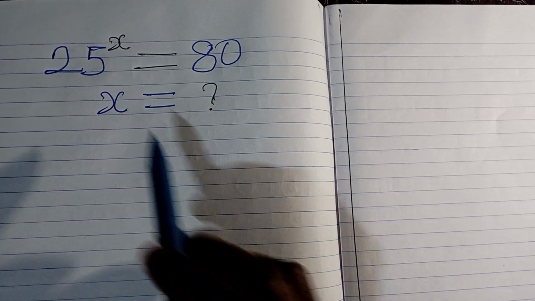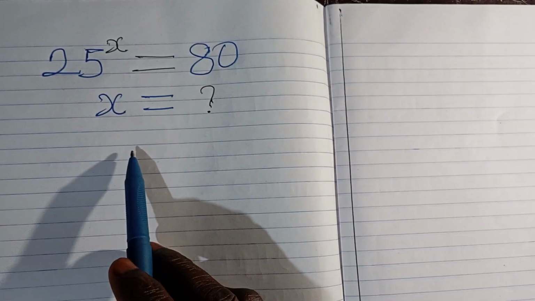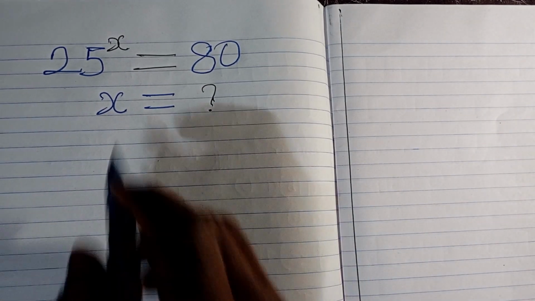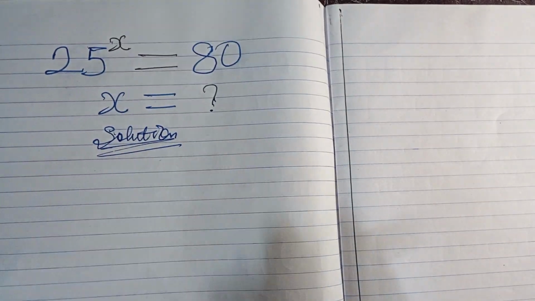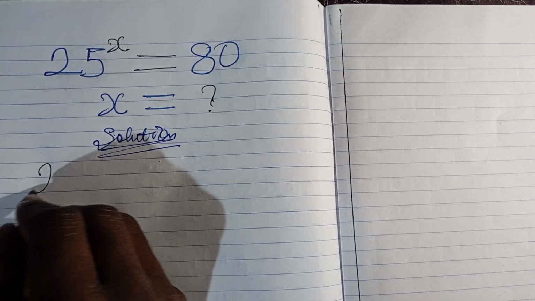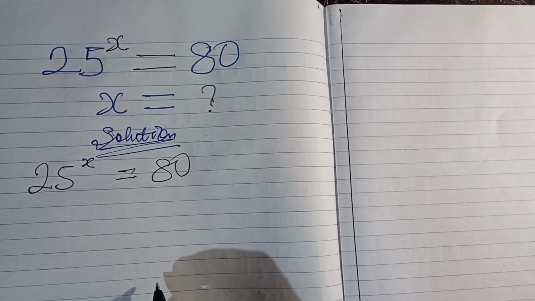Hi, let's find the value of x in this equation. We are given 25 raised to power x is equal to 80. Solution: given 25 raised to power x is equal to 80.